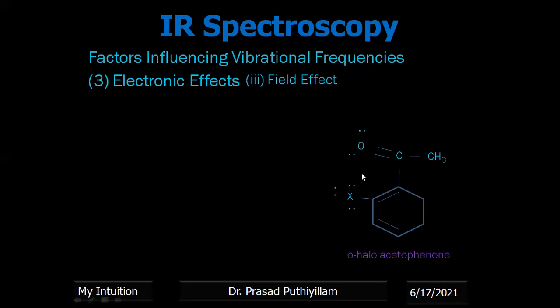Therefore, the lone pairs of electrons are represented here, and this is similar to that previous structure, only I have just written it like that. In 3 dimensions it will maintain the same bond angle. In ortho position, in this carbonyl group, the lone pair of electrons on the oxygen as well as the lone pair of electrons on the halogen are almost in the same plane. So that's what I want to represent here.